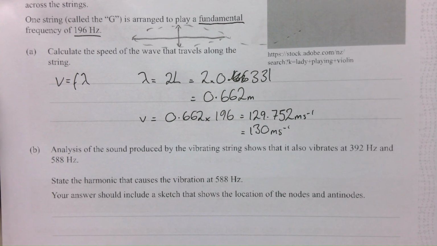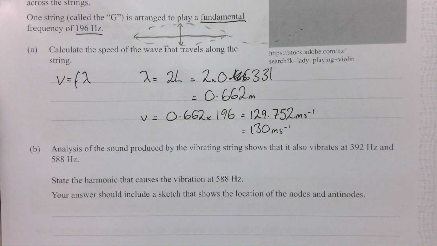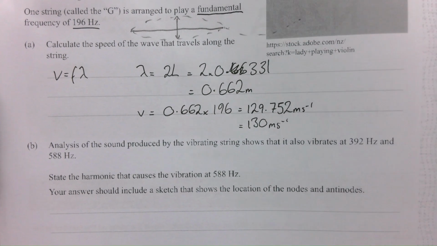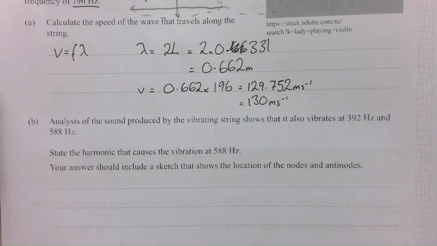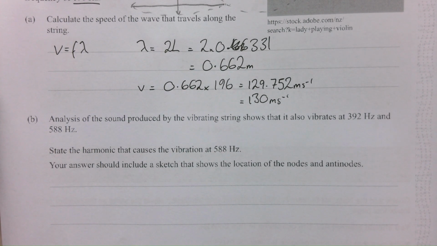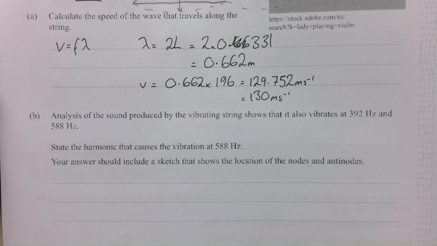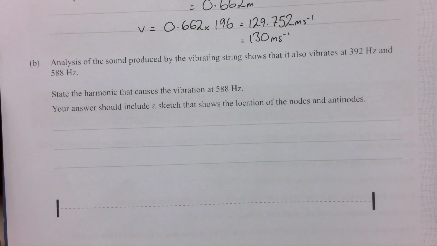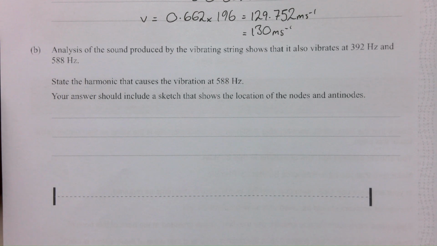Now, part B says, analysis of the sound produced by the vibrating string shows that it also vibrates at 392 Hz and at 588 Hz. State the harmonic that causes the vibration at 588 Hz. Your answer should include a sketch that shows the location of the nodes and antinodes.